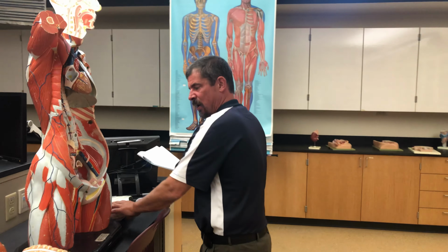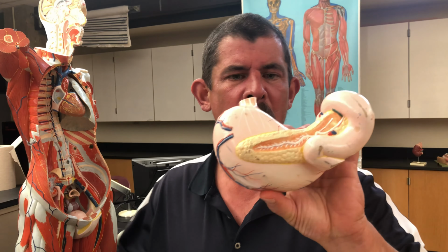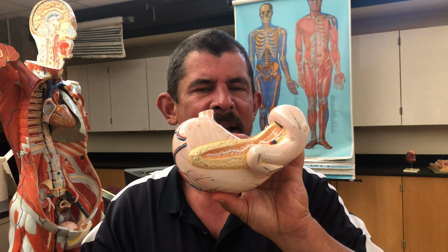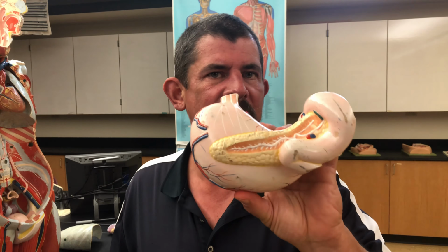As we come down, the pancreas. Again, the pancreas is found on the posterior surface of the stomach. It also functions as a digestive organ. It's just not an endocrine organ. It is also a digestive organ.